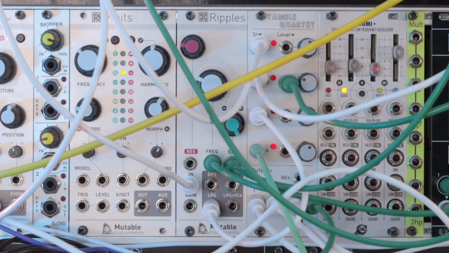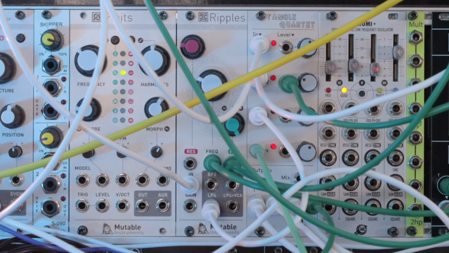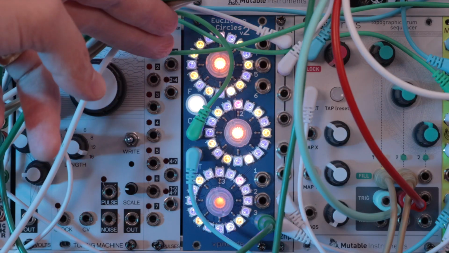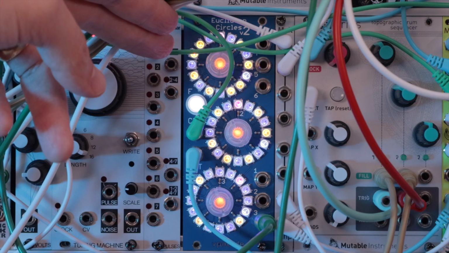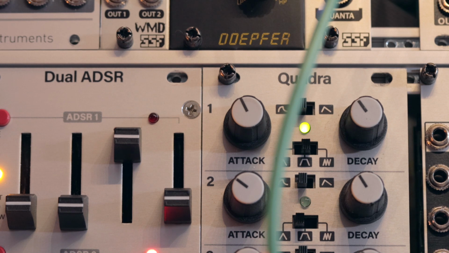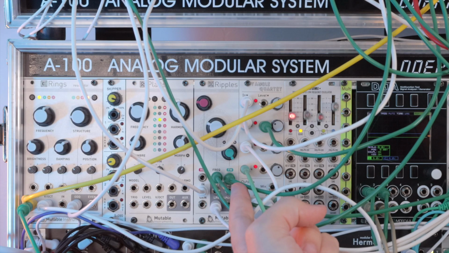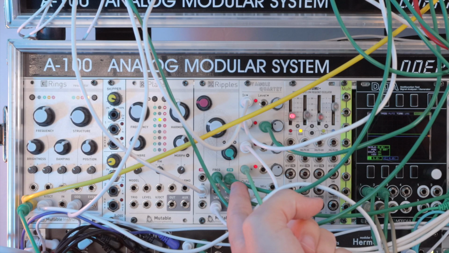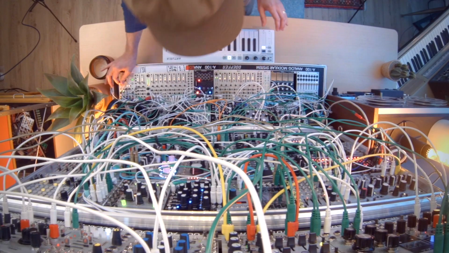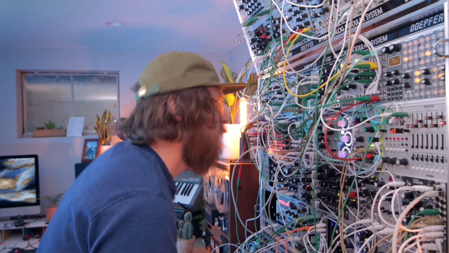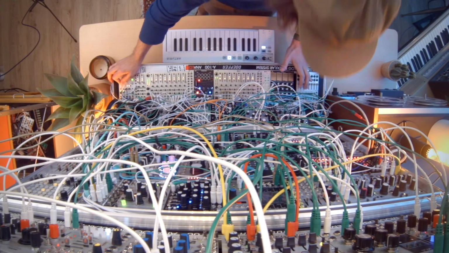I'm using the mix out from Chords to send all 4 voices to Ripples for filtering. Euclidean Circles is sending triggers to a channel of the IntelliGel ADSR envelope controlling a VCA, and then IntelliGel Quadra is sending a slightly different envelope to Ripples to modulate the cutoff frequency. Ripples also has a separate CV modulation hitting its cutoff frequency from a macro controller, so that during the chorus I can open the cutoff all the way open and let the chords ring out for a dramatic effect.